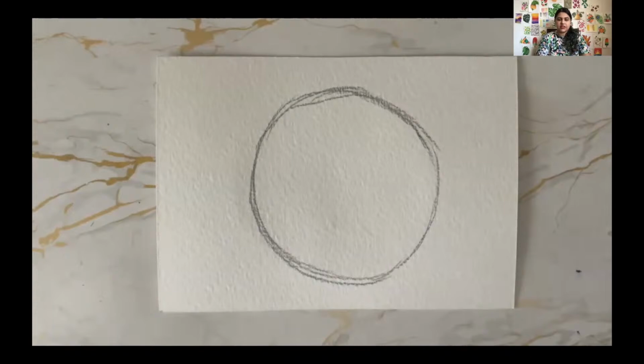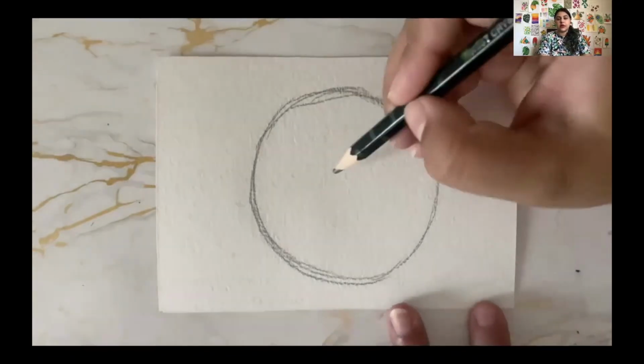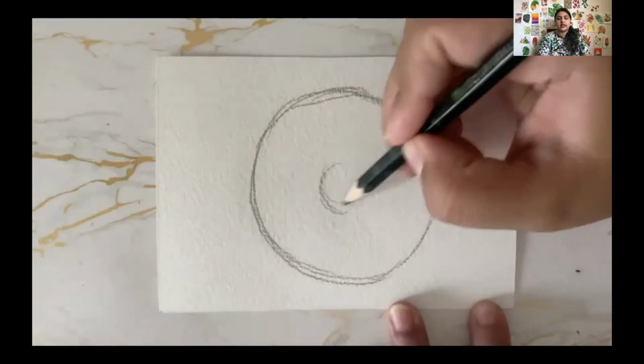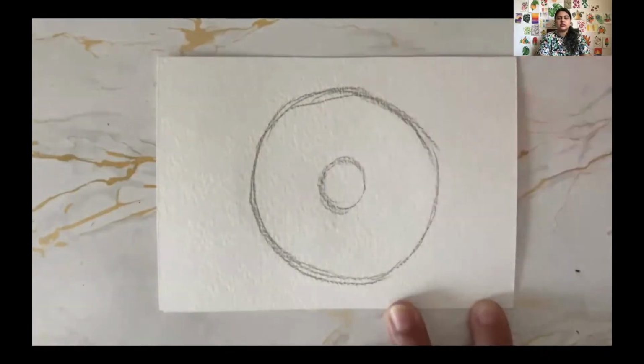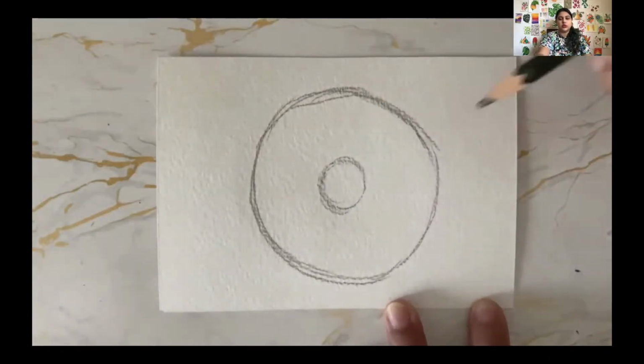Perfect. Very, very well done. Great. All right, done. Now, the next thing that we're going to do is draw the center circle part of it. So here you can see I'm doing the center circle right here to draw the whole of the donut.